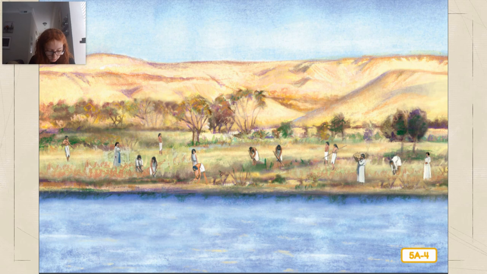So many ancient Egyptian villages were built up above the level of the river so that when the spring floods came, the river would not destroy the buildings and homes. Some villages, though, were built on the same level as the river itself.